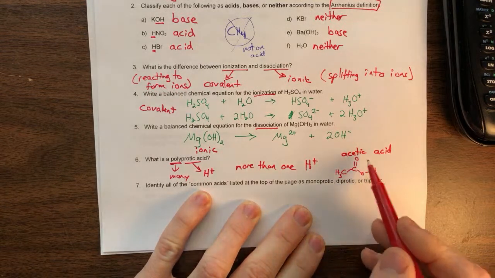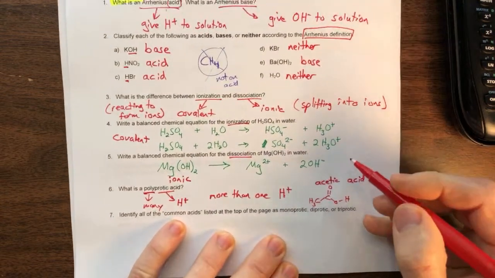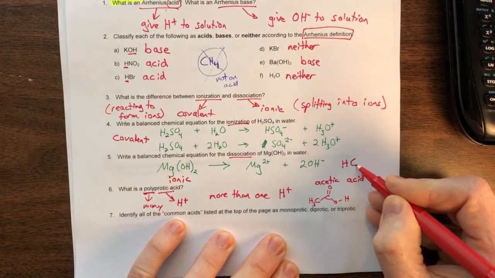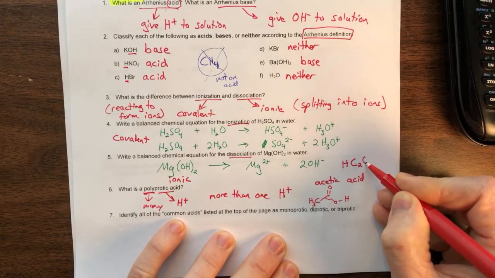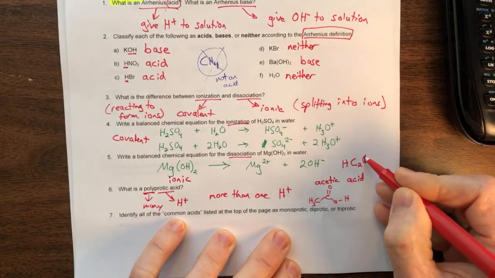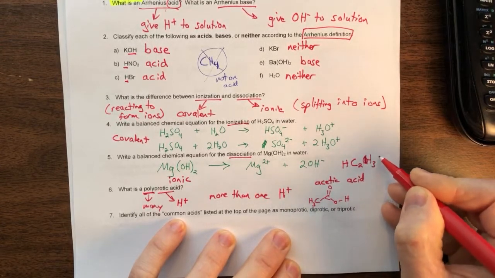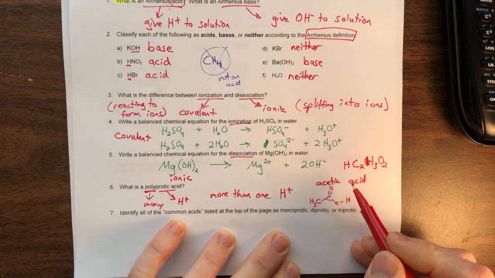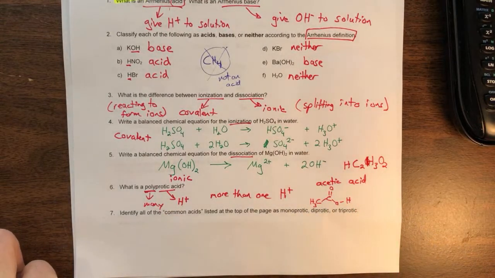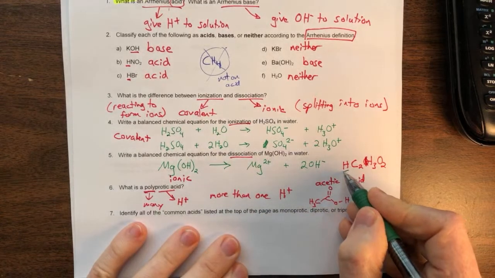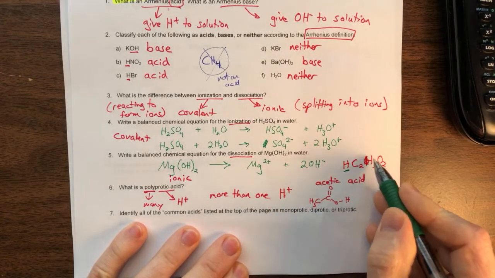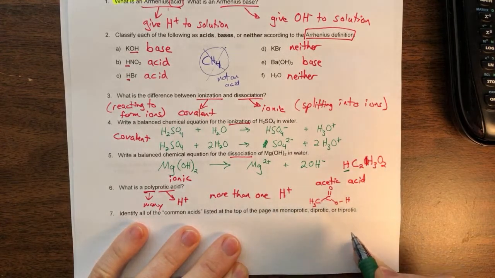And so the way I'm going to write acetic acid for you guys is H, C2, H3, O2. I'm going to put an H out here in front so that you guys know that acetic acid has 1 ionizable hydrogen, but it has 3 non-ionizable hydrogens.